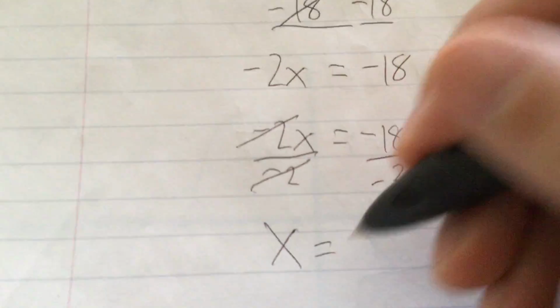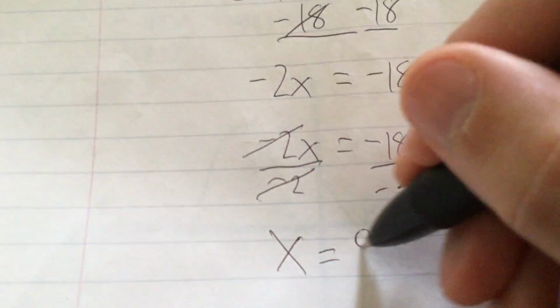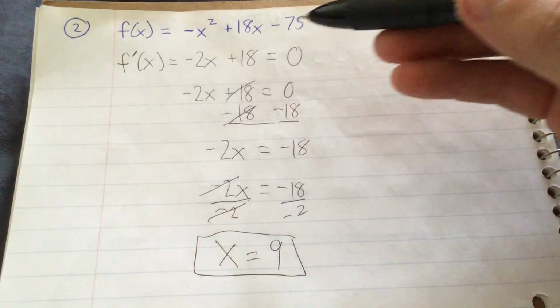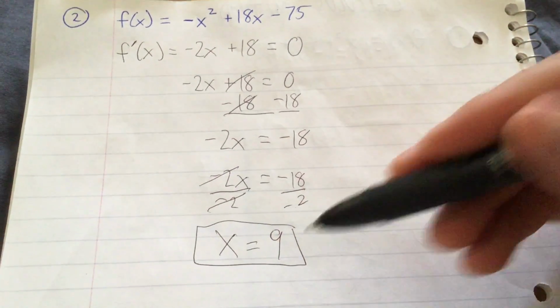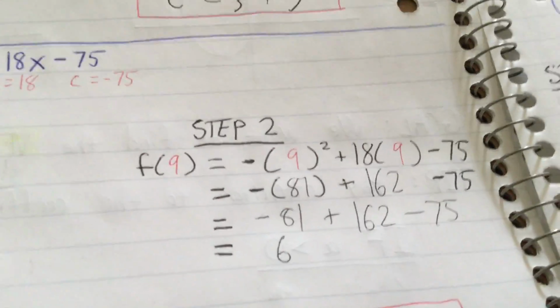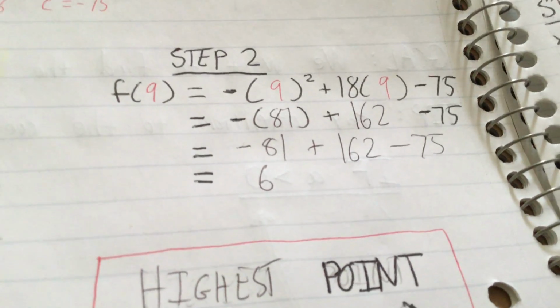And so x is equal to negative 18 over negative 2, which is positive 9. So when is the slope of the tangent line horizontal? When x is equal to 9. You go back to the original set of problems. So you plug it back in for x equals 9, and you would get y is equal to 6.